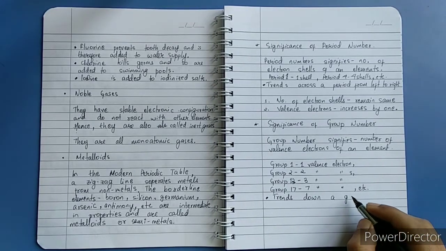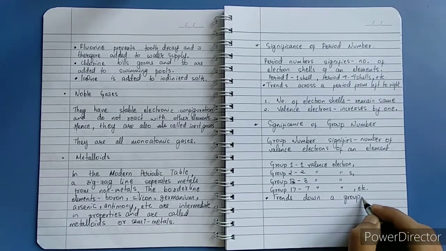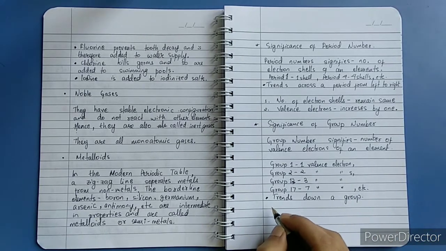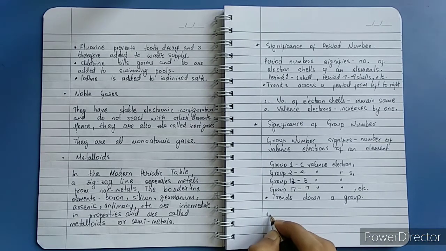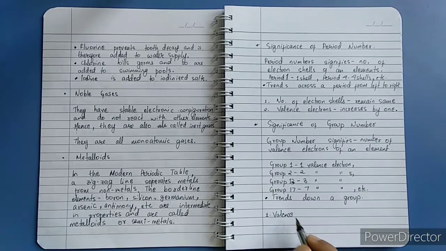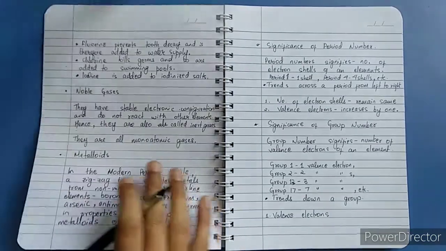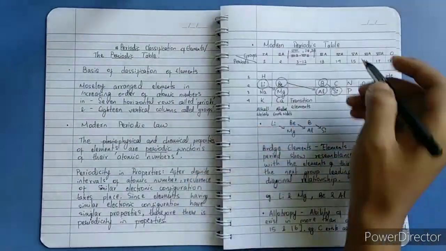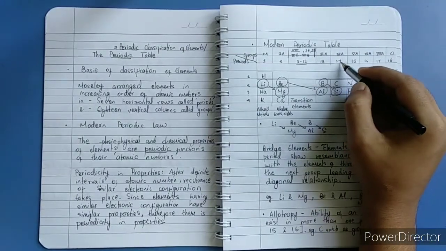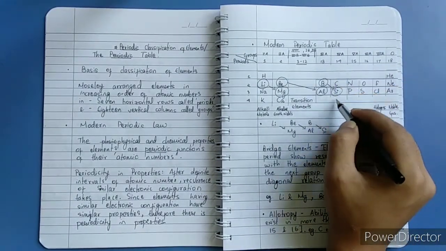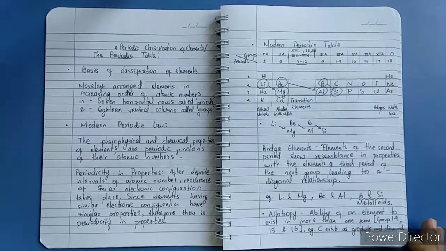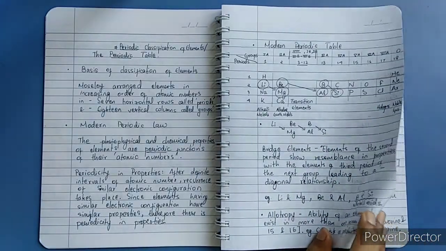So the first point is valence electrons. Group 14 will have 4 valence electrons. If you look down a group, all of these elements will have the same number of valence electrons, that is 4.